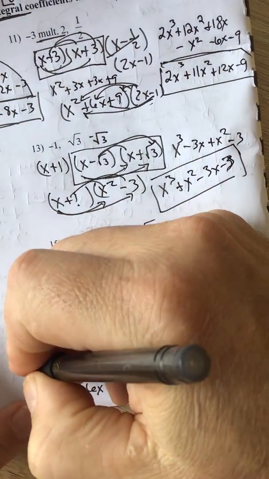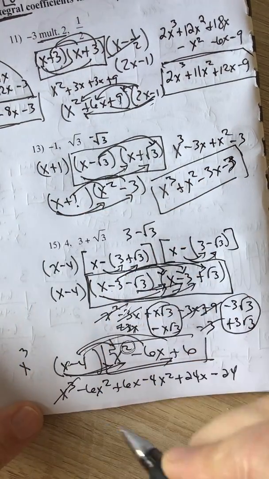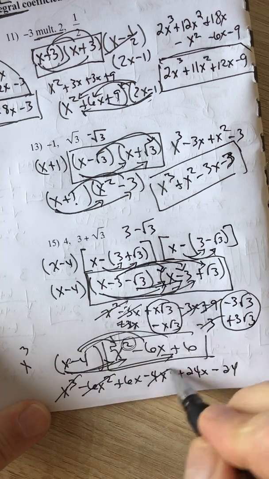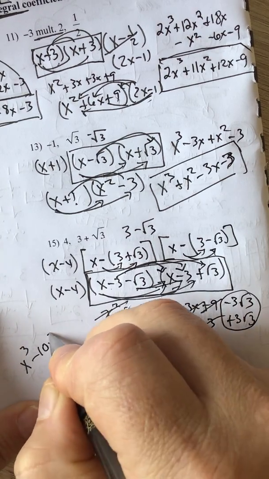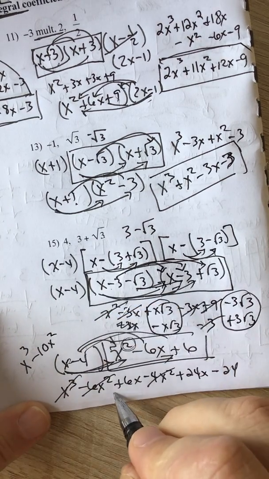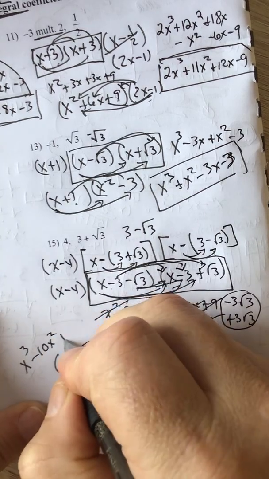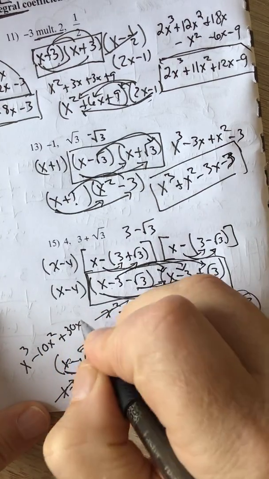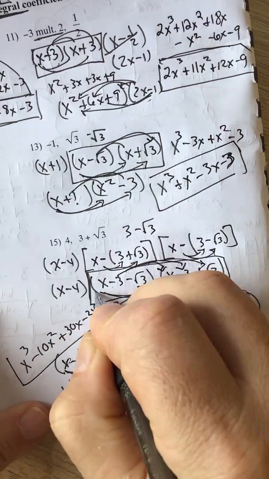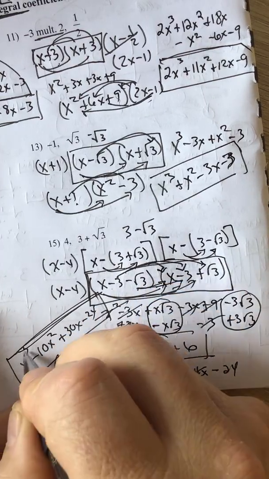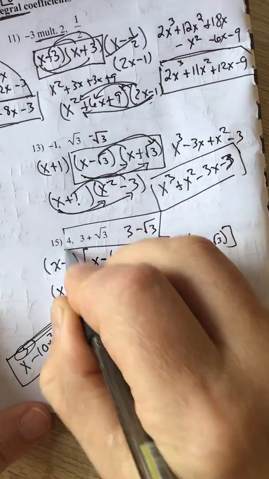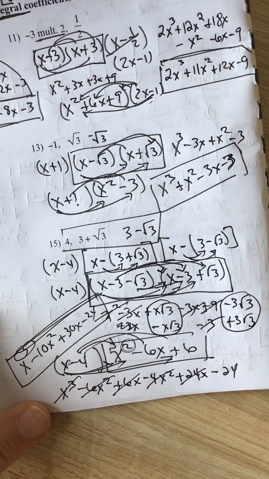So this one has a grand total of x to the third, negative 6 and negative 4 is negative 10x squared, positive 6 and 24 is positive 30x, minus 24. There we go. That's the cubic that has these 3 zeros.